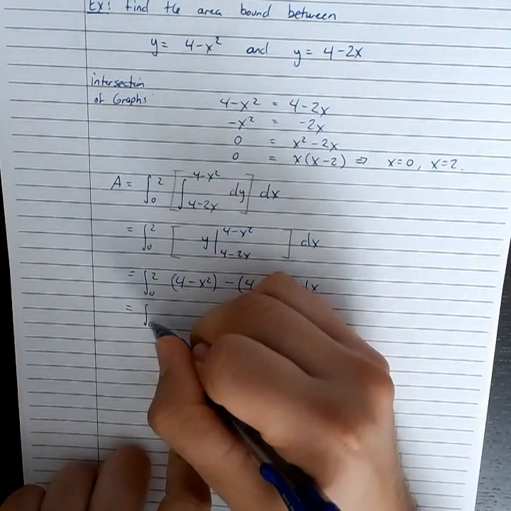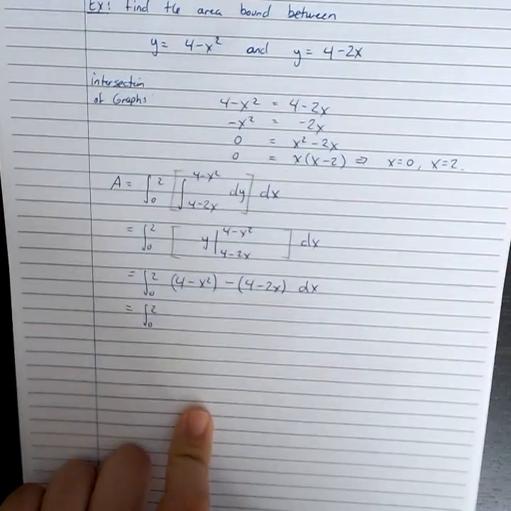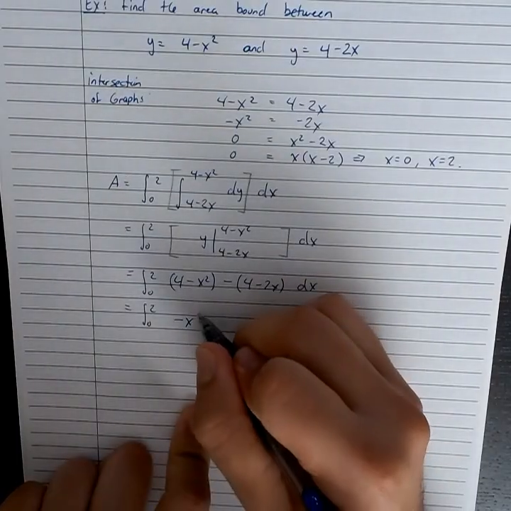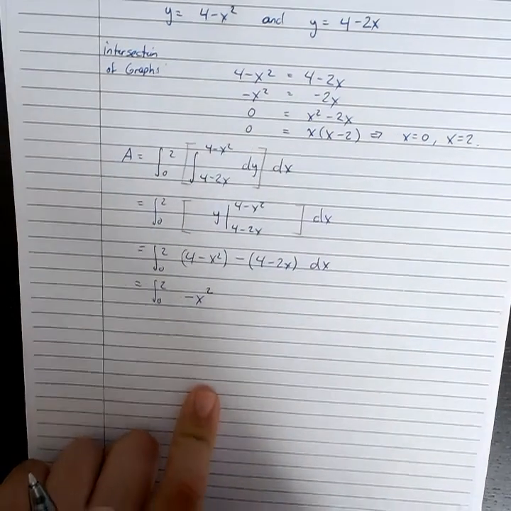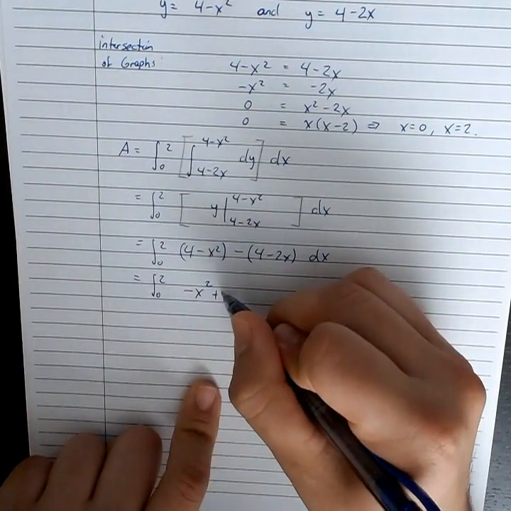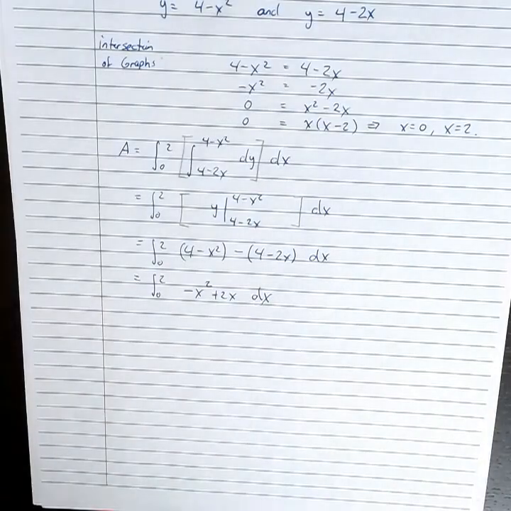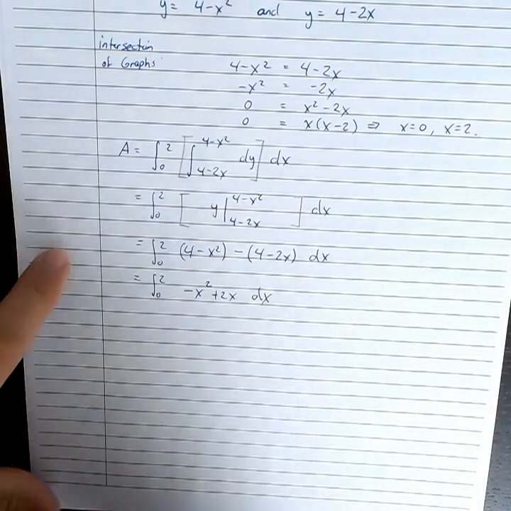That's the integral from 0 to 2 of, well, 4 minus 4 is 0, so that's gone. This will give me minus x squared. And here a minus a minus will make that plus 2x. Just like that. And now we can go ahead and integrate that because that's just a nice polynomial function and we're looking for its definite integral.